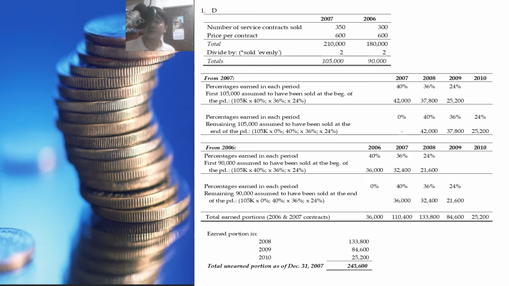That goes into 2008. For example, if you bought a TV in October, your 1-year service contract will end in September of next year. So, it overlaps. That is why we divided by 2 earlier. The other half also overlaps, because we assumed that half of the year was covered when they acquired it, so half a year next year is also covered by their 1-year contract. So, we just follow it. Let us assume that half of the 2007 sales will overlap into next year. So, for 2008, 42,000, and then times 36%, 37,800, on our basis of 105,000, and then 24% times 105,000 is 25,200.